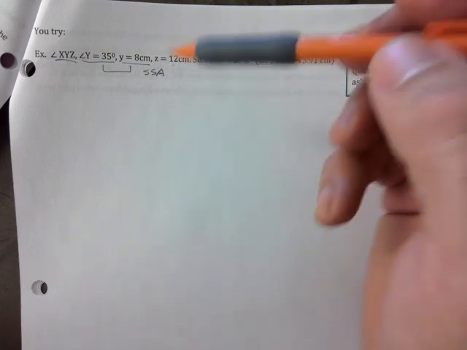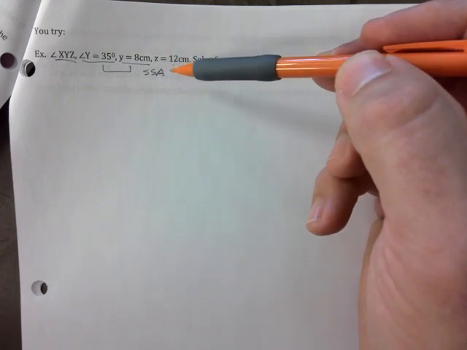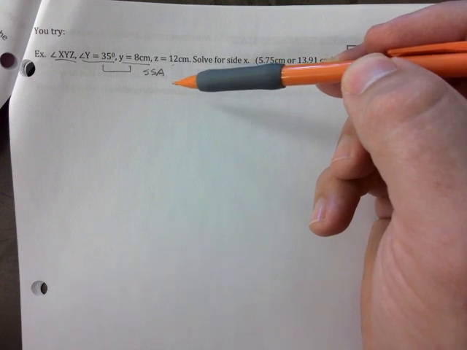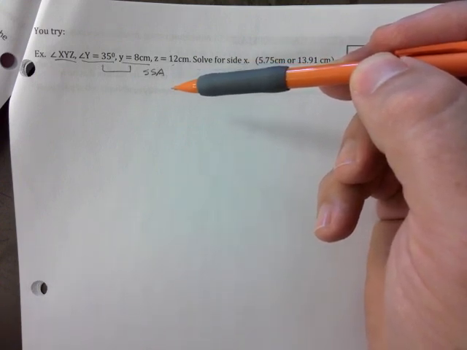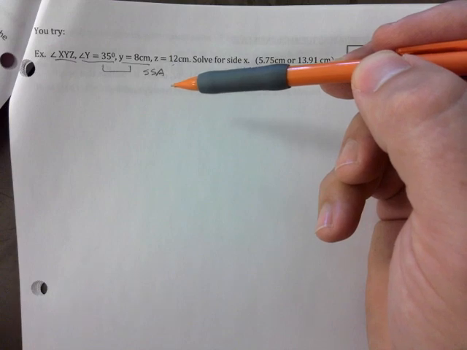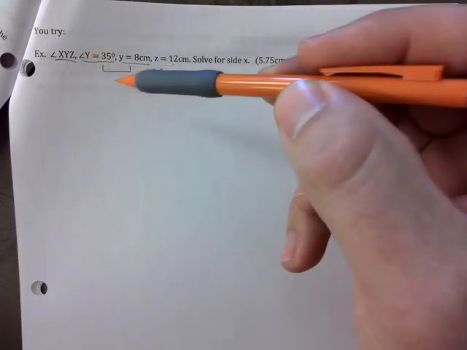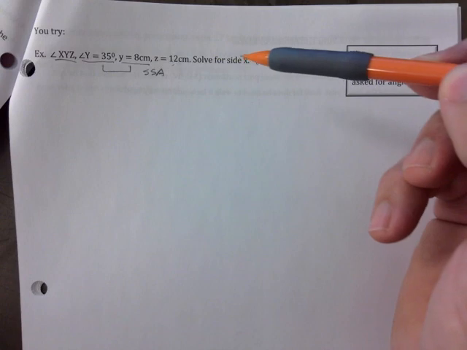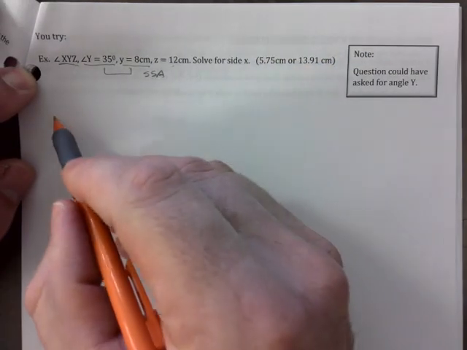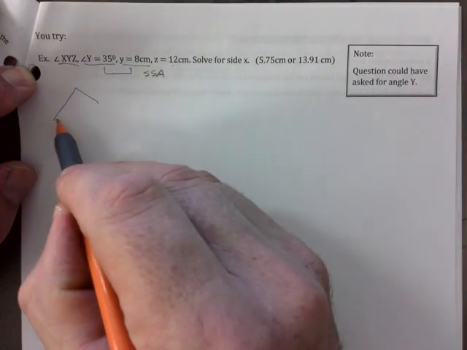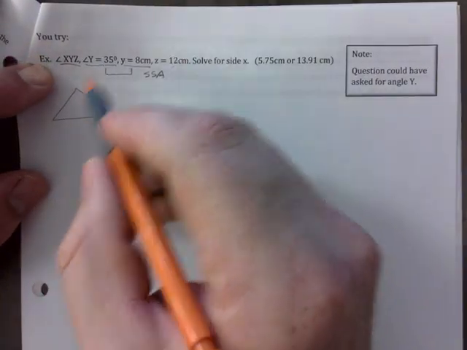Now, there will be a section on the test where it's just asking you exclusively how many solutions there are. That's it. It shouldn't take you longer than a minute. This one is finding how many solutions and solving itself, so it takes a little longer. So here we go. You set it up like this. I would like to see a diagram as part of your solution.